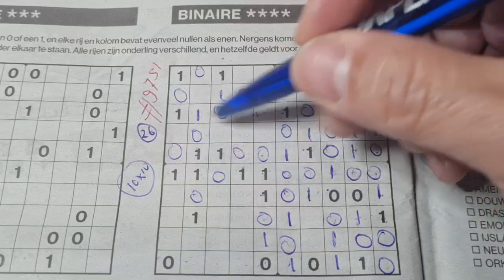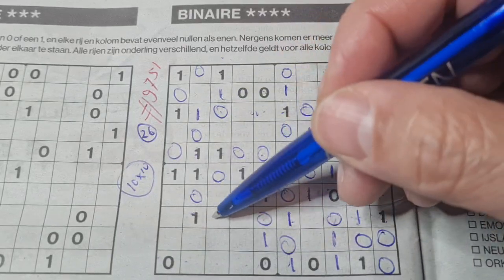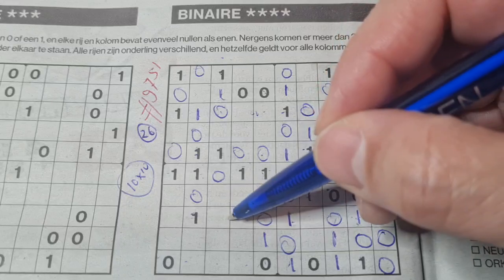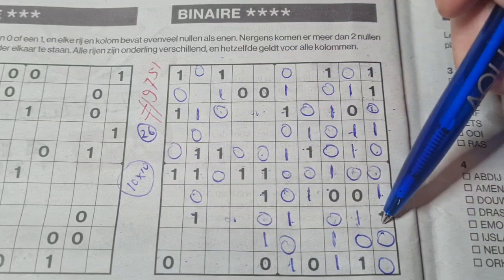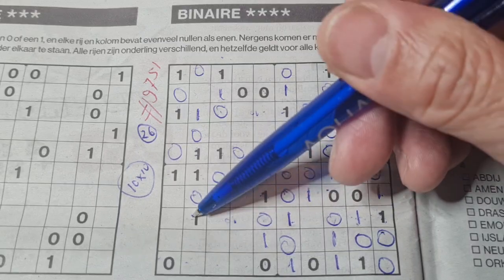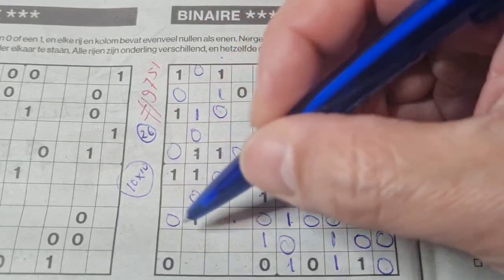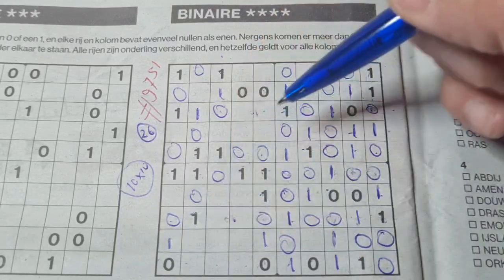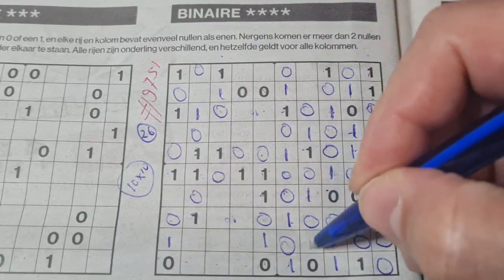1, 2, 3, 4. And an O between a 1 and an O with 2 empty boxes between. There's always an O and a 1 there, but I do not know in which order. So we have the first one, second one, third one, fourth one, fifth one. So these 2 boxes should be an O then. Between the O's comes a 1.